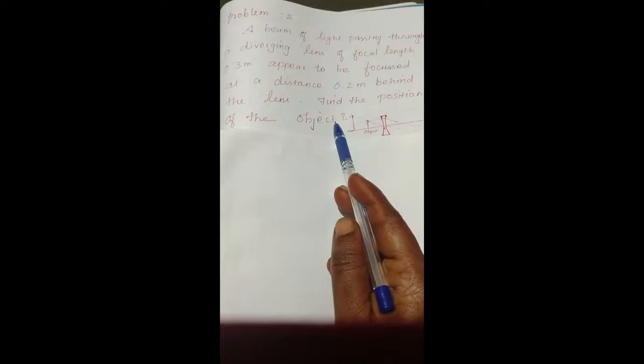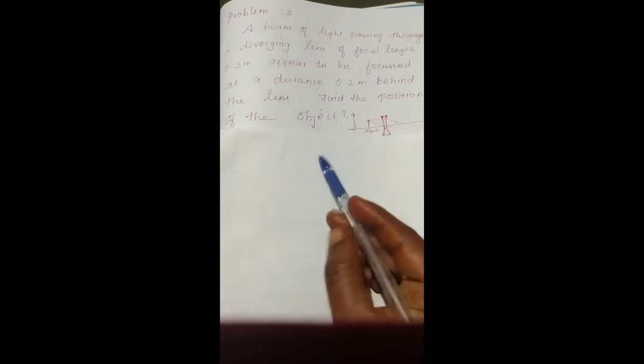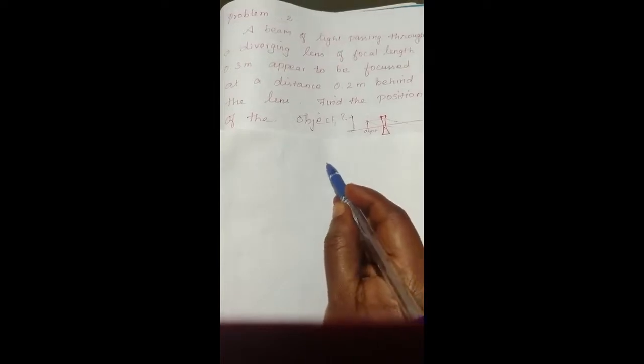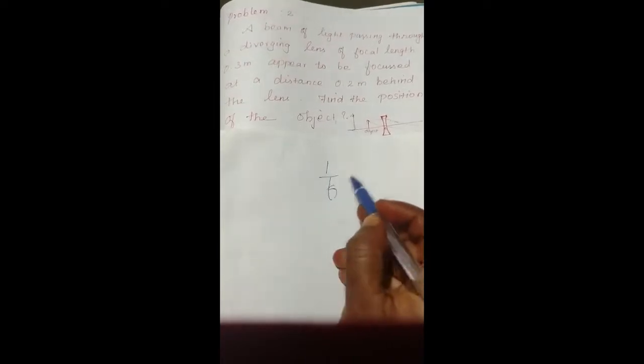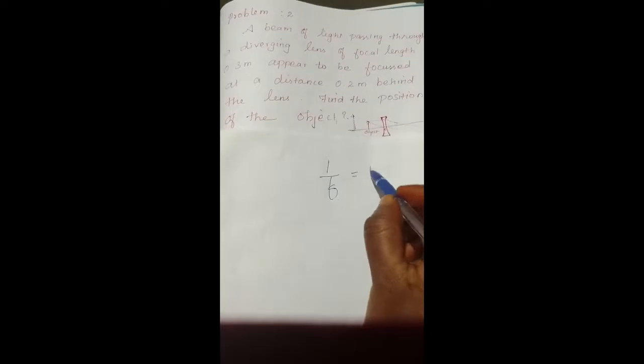So you all know what formula we can use here? Yes, the lens formula. What's the lens formula? Do you remember what we learnt? 1 by f is equal to 1 by v minus 1 by u.